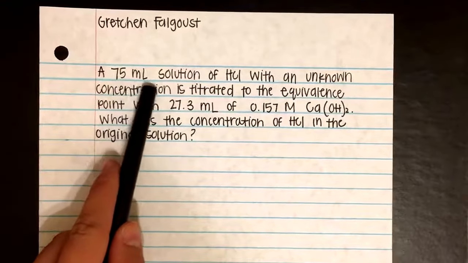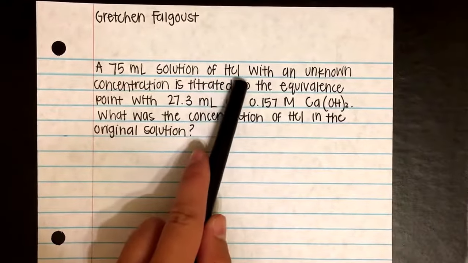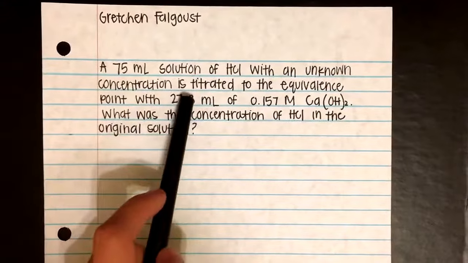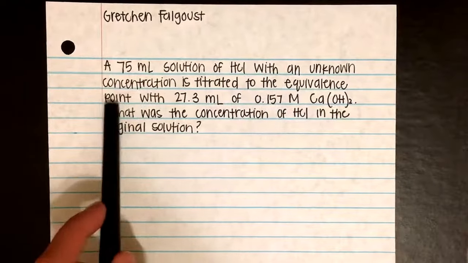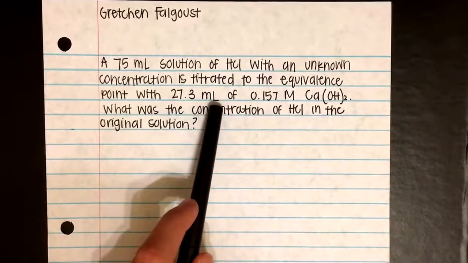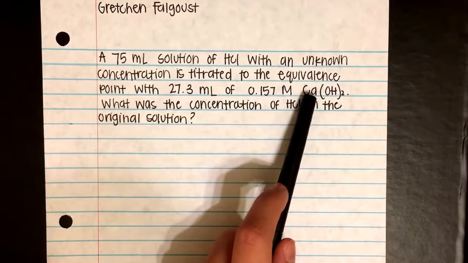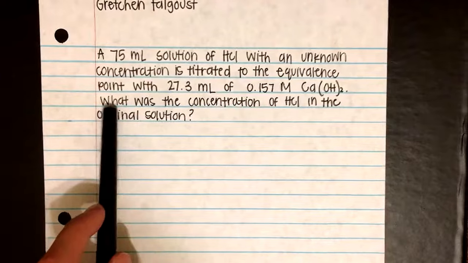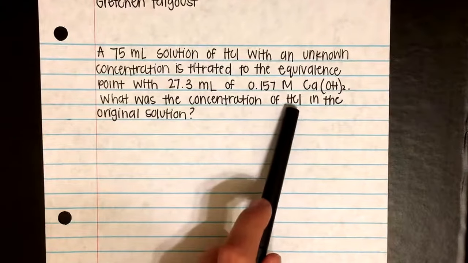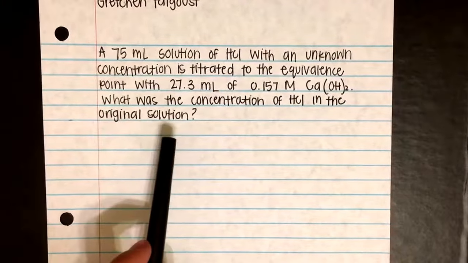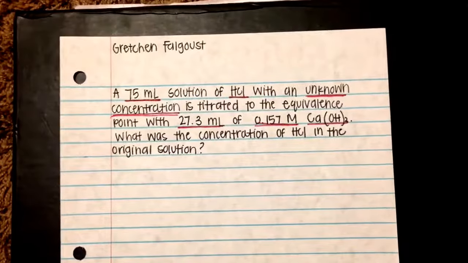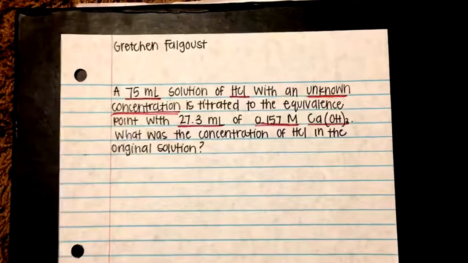A 75 milliliter solution of HCl with an unknown concentration is titrated to the equivalence point with 27.3 milliliters and a concentration of 0.157 Ca(OH)2. What was the concentration of HCl in the original solution? Before solving the problem, you should evaluate what is given.